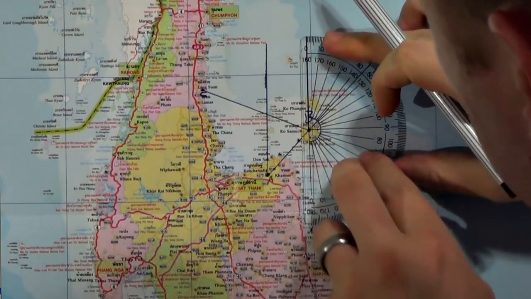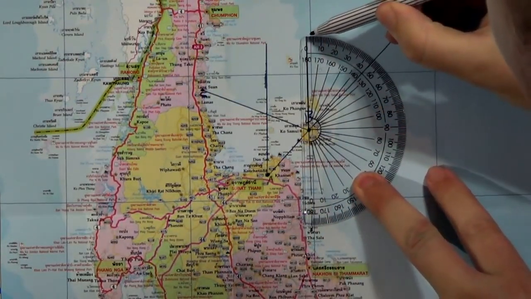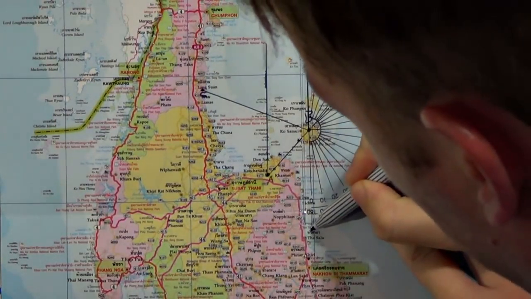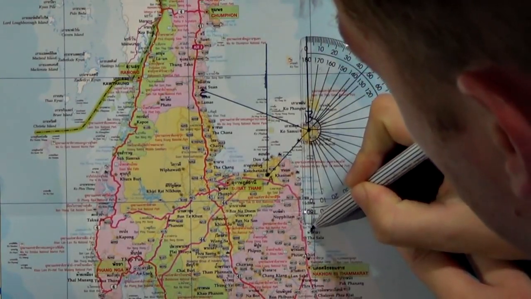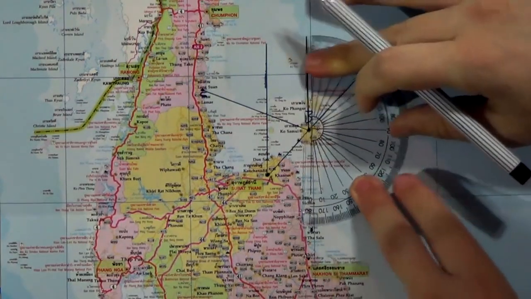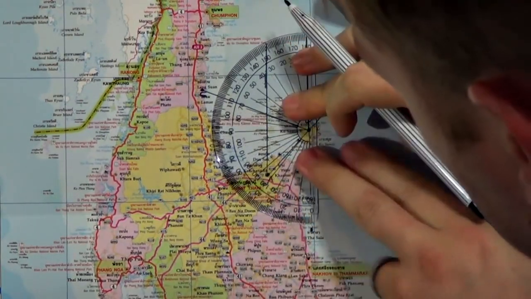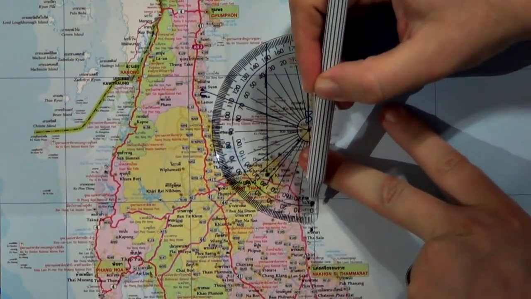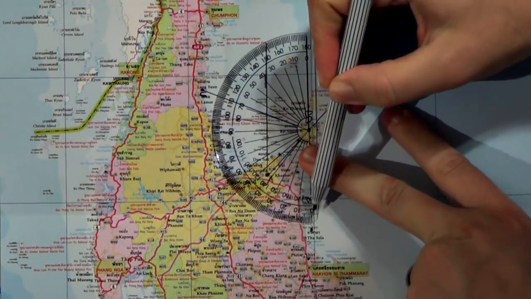And now we are going to start at north, which is right here, and we are going to go clockwise, and then you'll find that obviously you can't measure any further than that. Then make a mark there at 180 degrees. Then you turn your protractor around, and once again you start at north again, because you are going to add 180 plus whatever you measure over here.